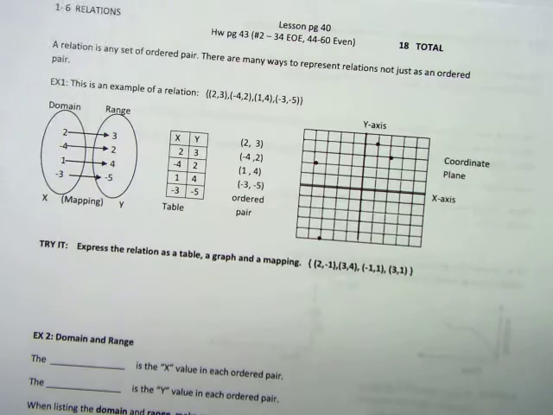Okay, let's get started. Lesson 1-6 is all about relations. Relations are talking about ordered pairs. A group of ordered pairs is called a relation. It can be two or more ordered pairs together. There's nothing special about them. They don't have to be a certain anything to be considered a relation.